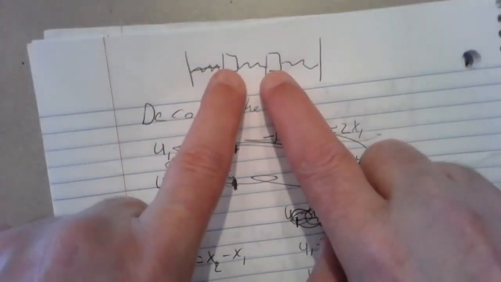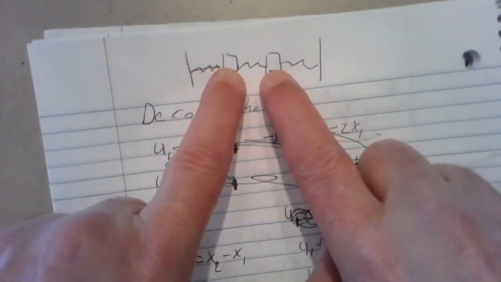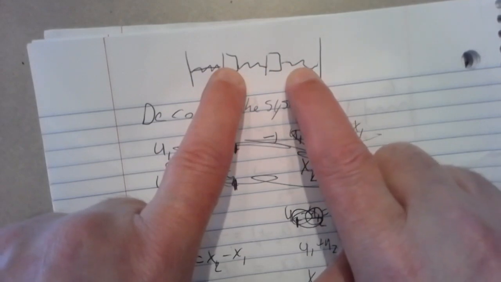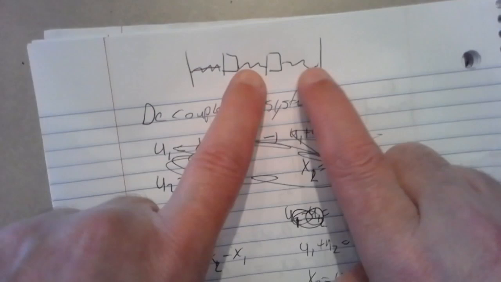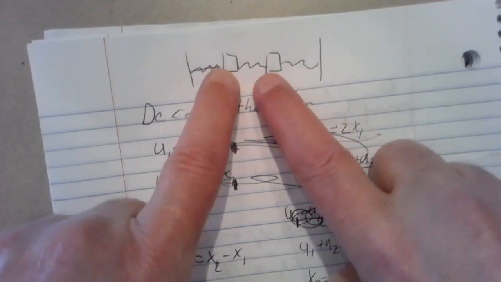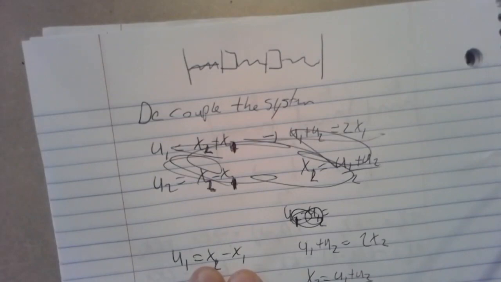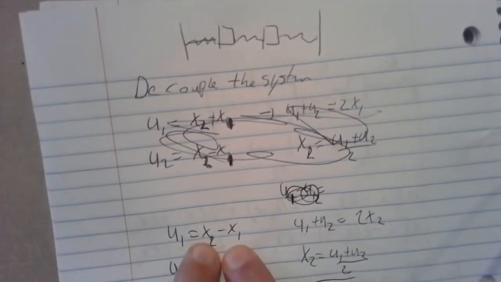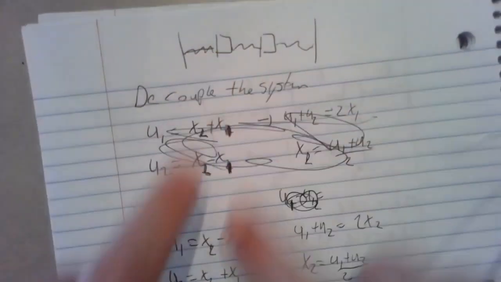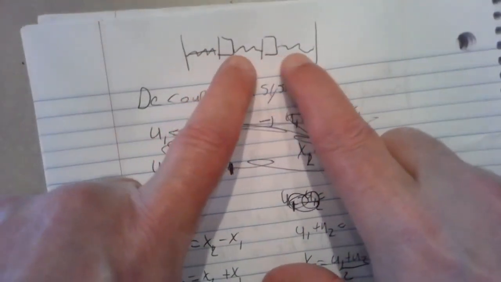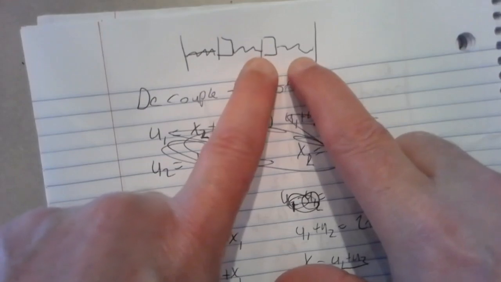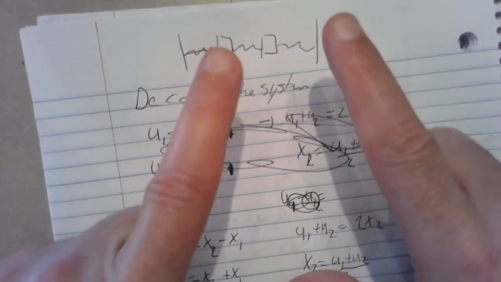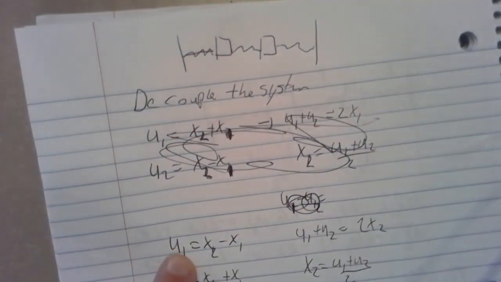So if u2 moves and x1 also moves over, if these guys move together, then this middle spring is not stretched. This is how far the middle spring has been stretched. So u1 equals 0 if these guys go together. If I pull them both over the same distance together and let them go, u1 would just always be 0.